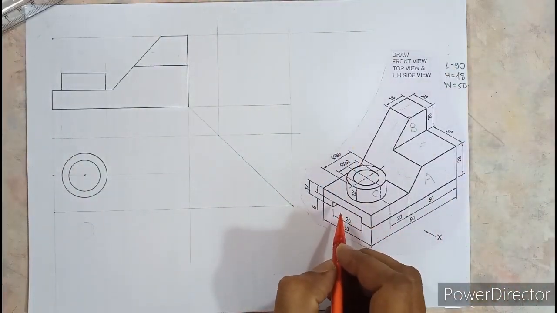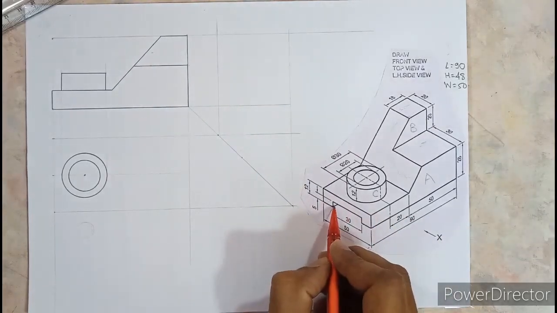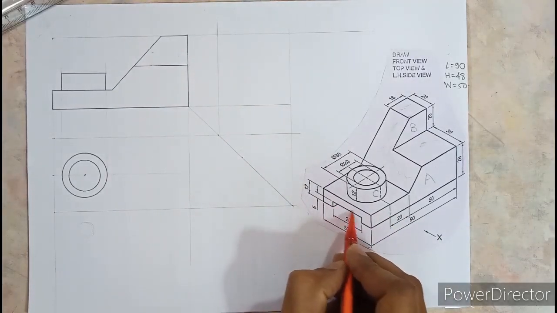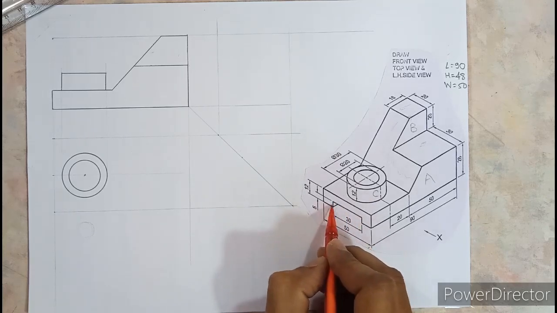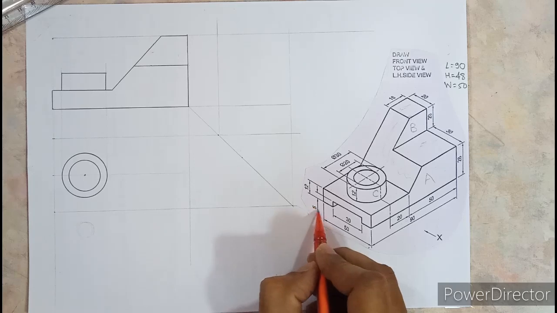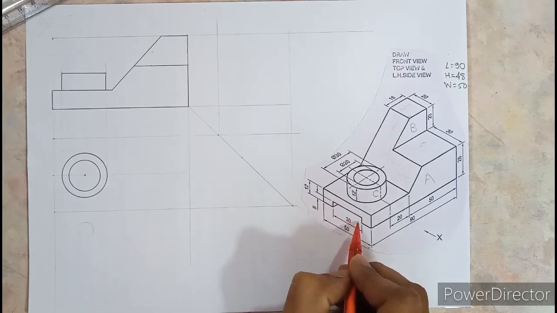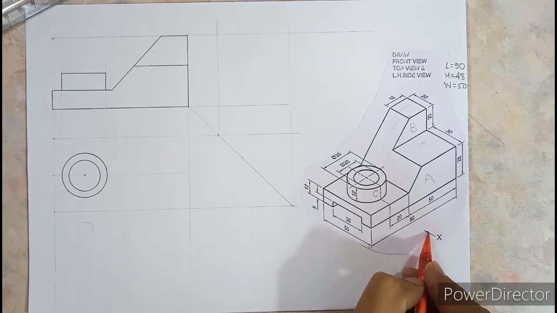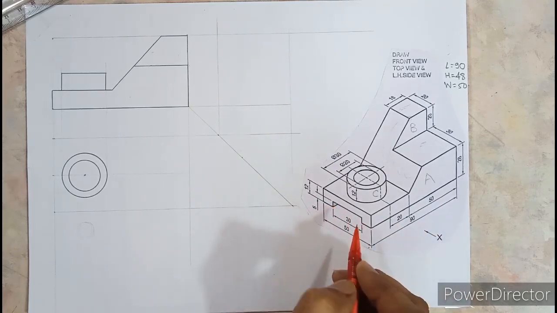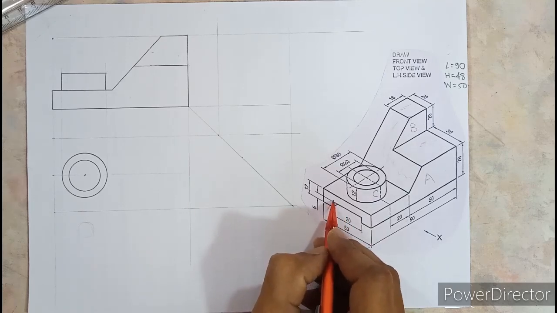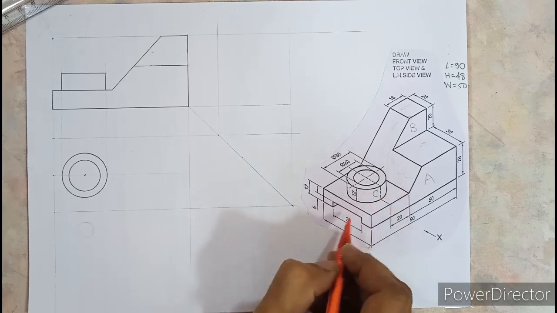Okay, now comes a very important point. See, below the object, there is a slot. A cutout is there. The depth of the cutout is 5 millimeter. 5 millimeter is the height of the cutout and width is 30. So when you look in the front side along X, you cannot see this cutout, which is 5 millimeter high. But the depth of the cutout is not mentioned in the question.